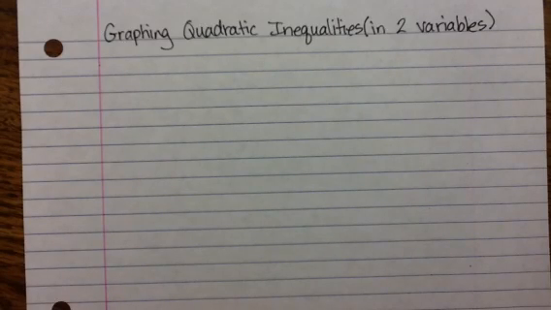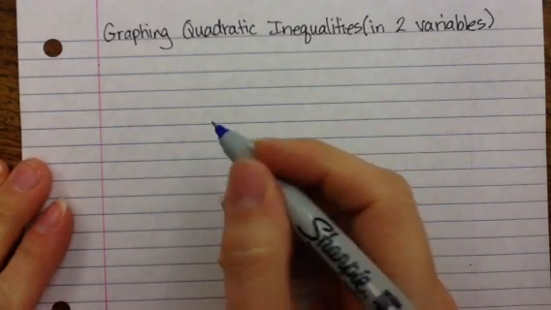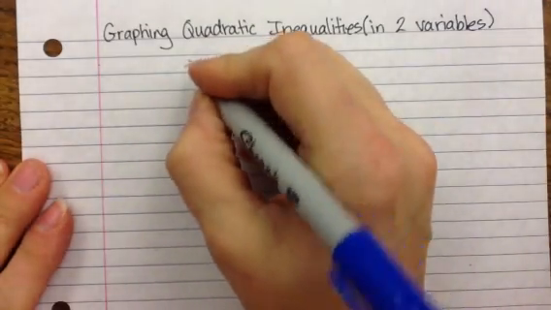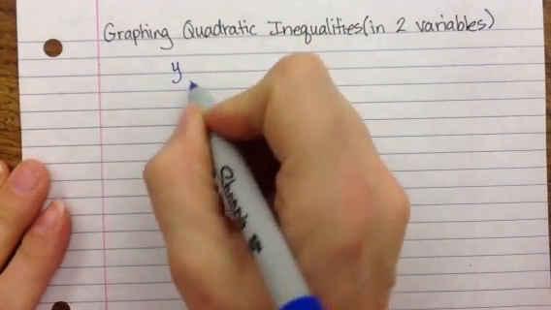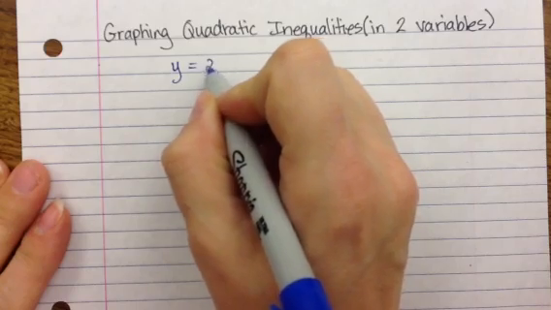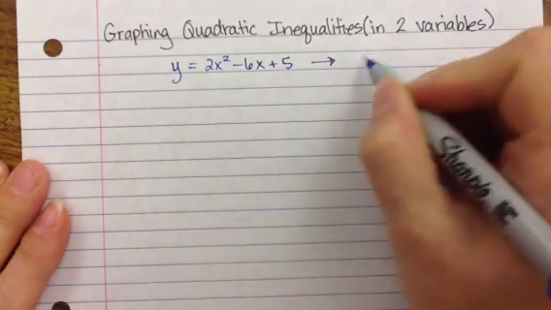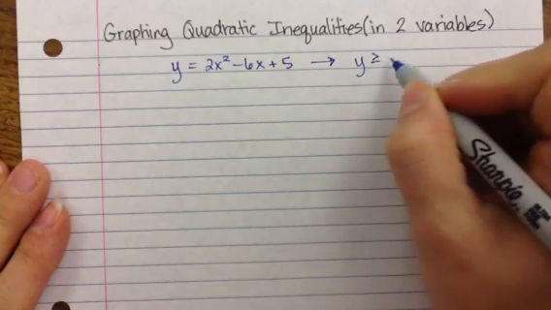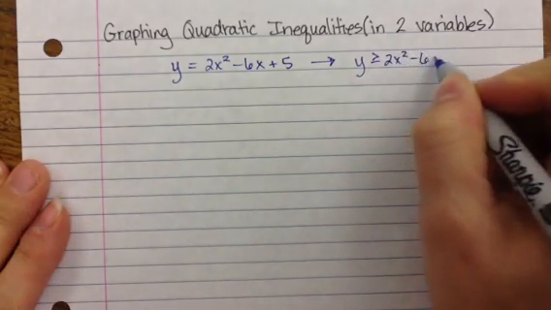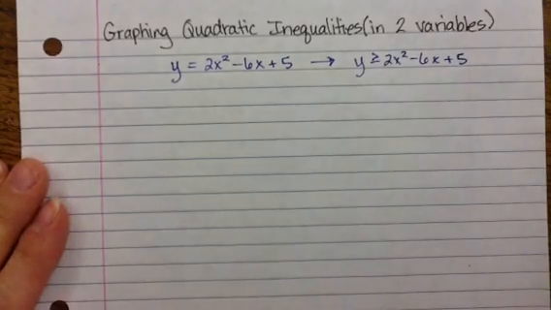We've been graphing quadratic equations for quite a while now. Today what we're going to be doing is graphing quadratic inequalities. An example of a quadratic inequality is that the equal sign, instead of saying y equals 2x squared minus 6x plus 5, we would have y is greater than or equal to 2x squared minus 6x plus 5.